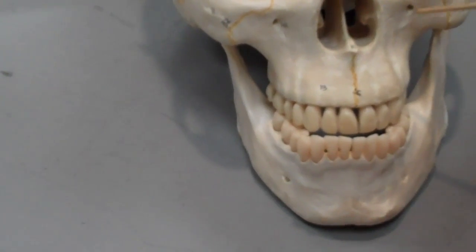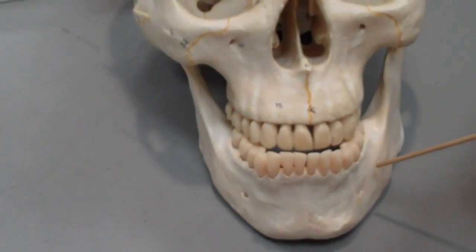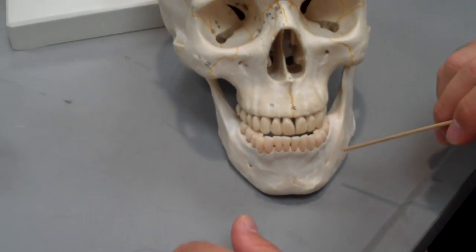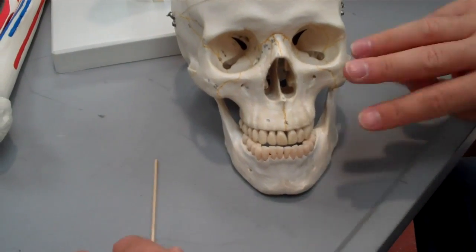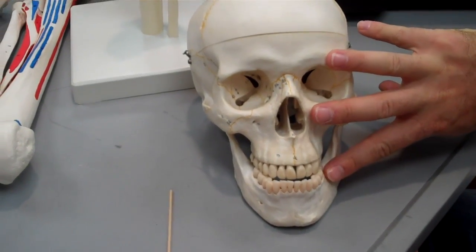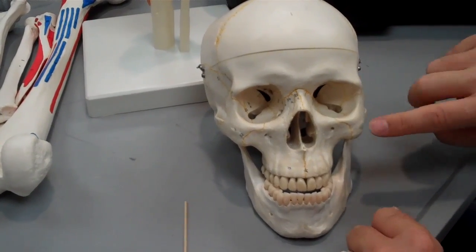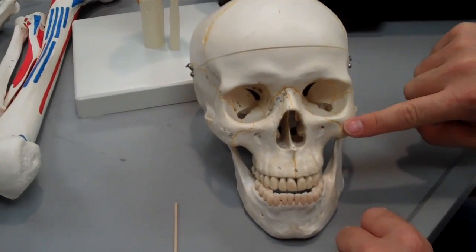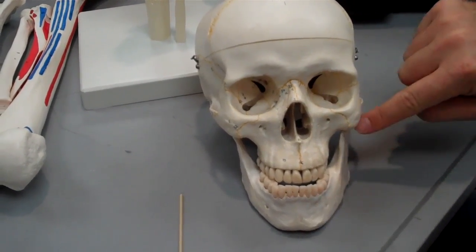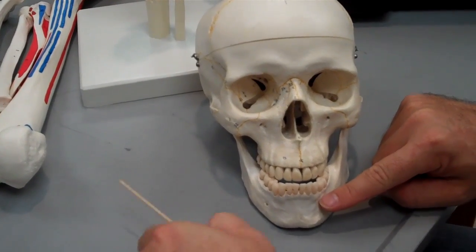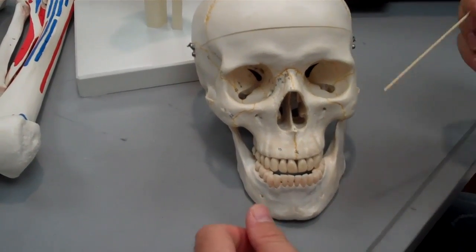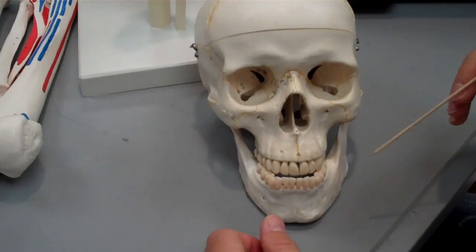The nerve that comes through here is cranial nerve number 5, called the trigeminal. Trigeminal means three, and that nerve has three divisions. One is the ophthalmic division, one is the maxillary division, and the third division is the mandibular. So when you go to the dentist and they give you Novocaine, that's what they're trying to numb so they can work on the upper and lower jaw.